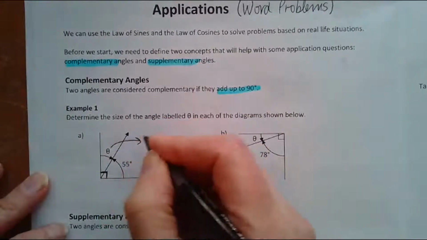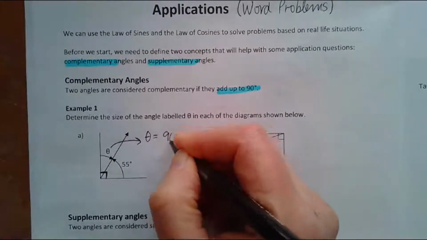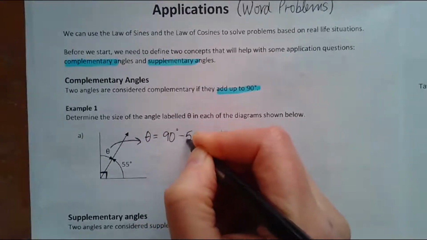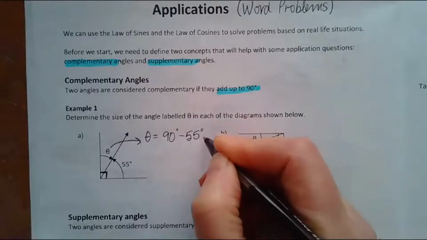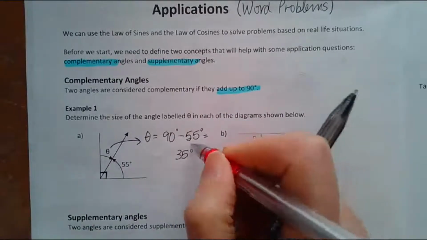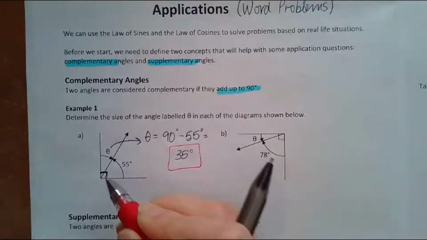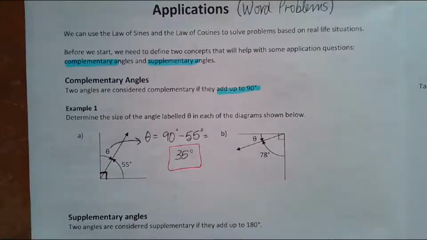So theta must equal 90 take away 55, and that will equal 35 degrees. When you're given the little box, it's a corner, and the corner is 90 degrees. Therefore, 90 take away the 55.